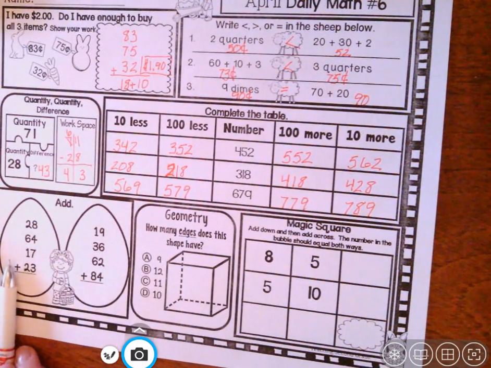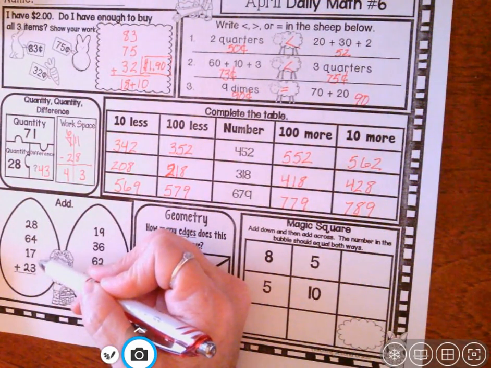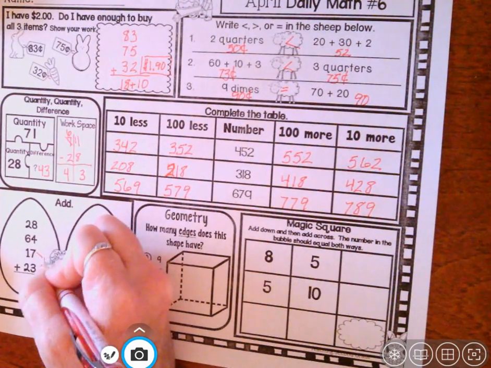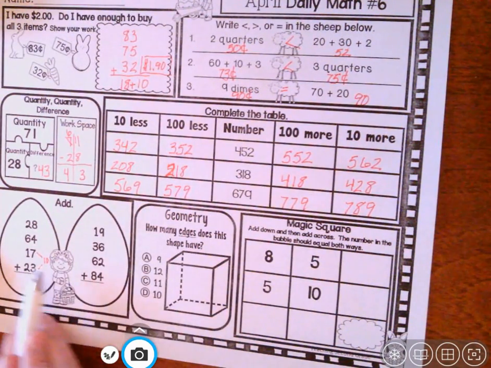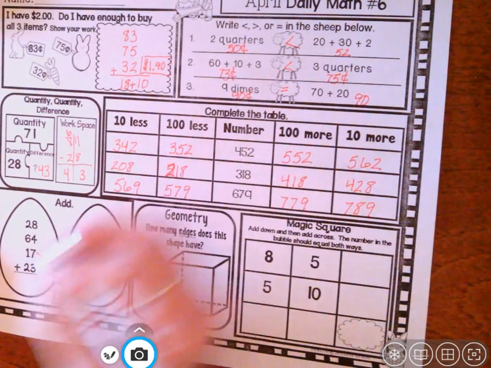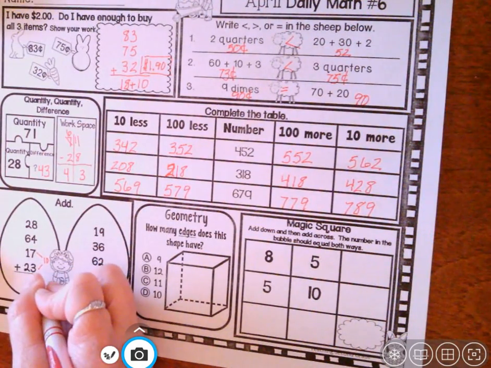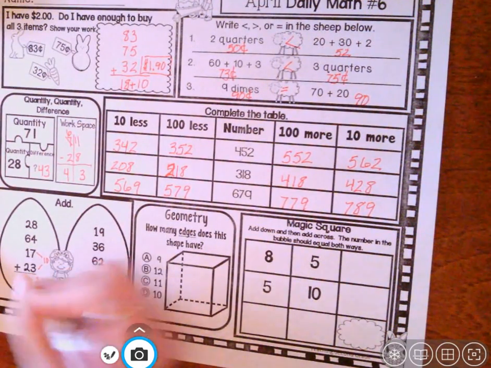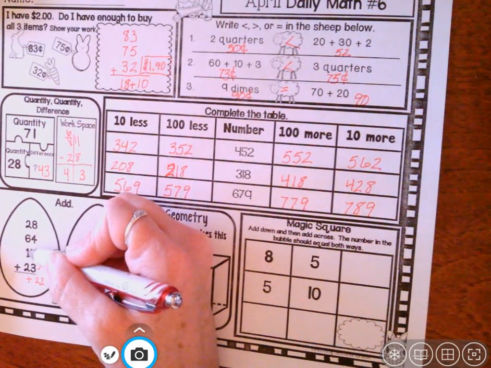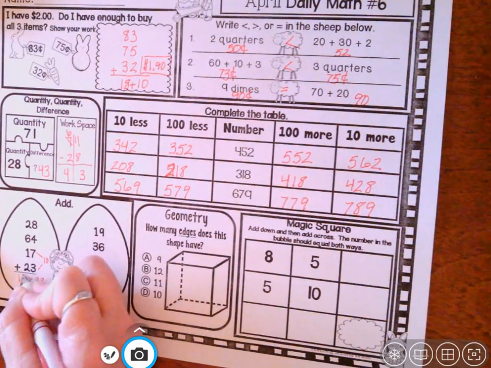Okay, now we're going to add. Is there anything here in the 1 spot that will equal 10? Yeah, 7 and 3. That will make it a little easier. So we have 10 plus 8 is 18, plus 4 more would be 22. Okay, 2 plus 6 is 8. 8 plus 1 is 9. 9 plus 2 is 11.